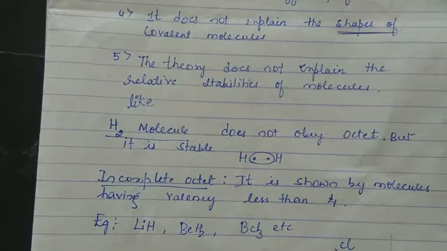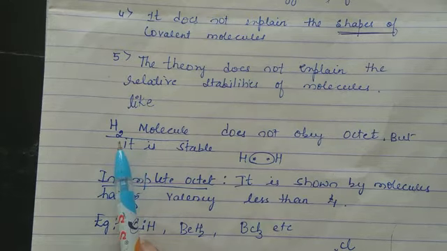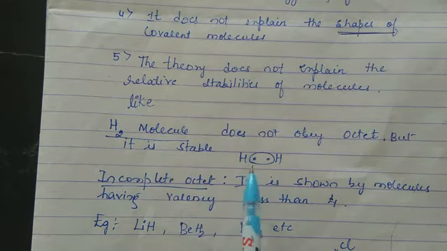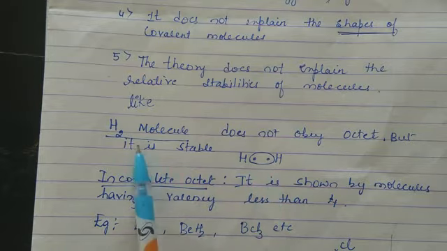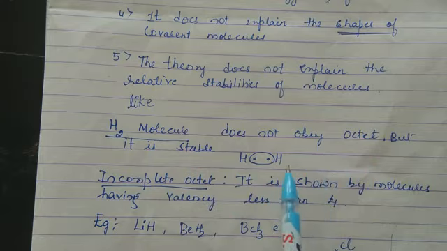Now look here. We have hydrogen. What is the valency of hydrogen? Only 1. So the hydrogen molecule is formed by sharing of only 2 electrons, 1 electron from each hydrogen atom. So the hydrogen molecule does not obey the octet rule, but still it is stable.